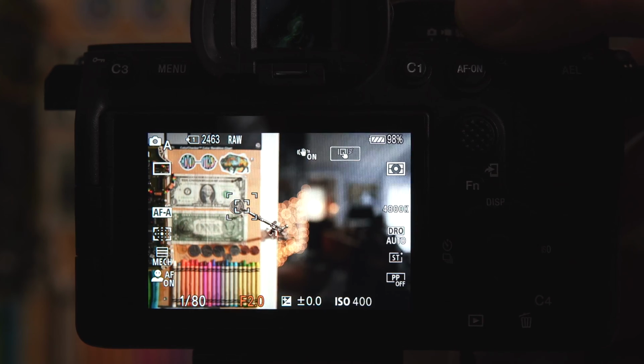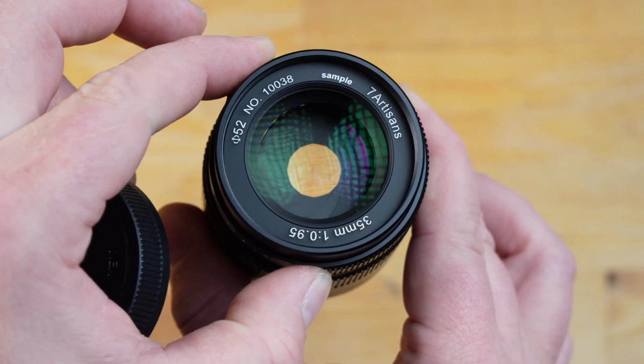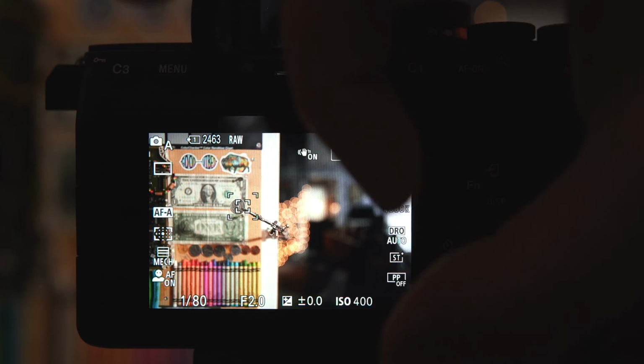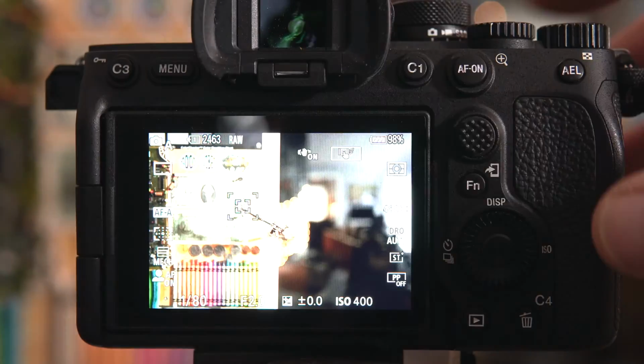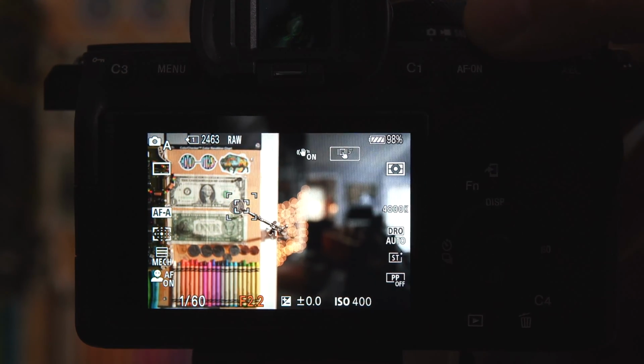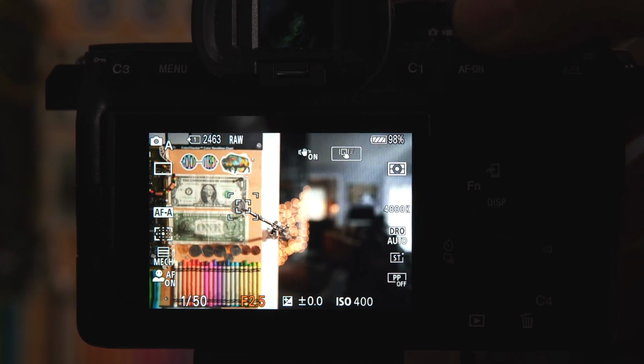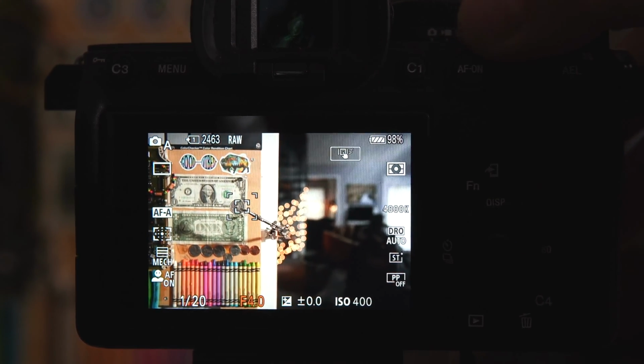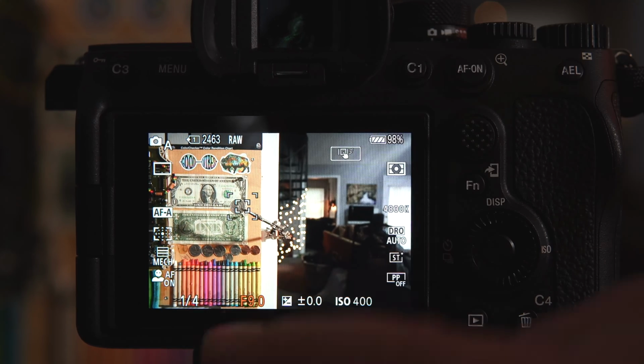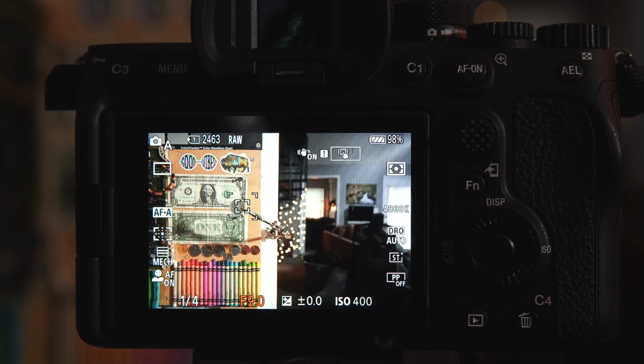So again, watch when I stop it down. So now I'm closing down the aperture. So I'm making the hole smaller, right? I'm closing that hole down. And watch what happens. Look how it takes longer for the light to get in. So the shutter speed is slowing down as I stop down the aperture. So all the way here, let's see, f8. You could see at f8, the shutter speed is now at 1/4 of a second. I'm actually at f9 now.